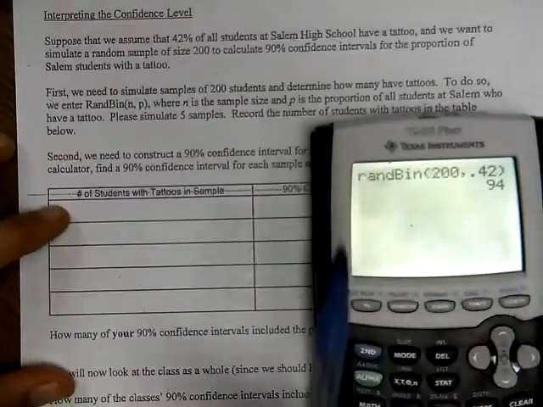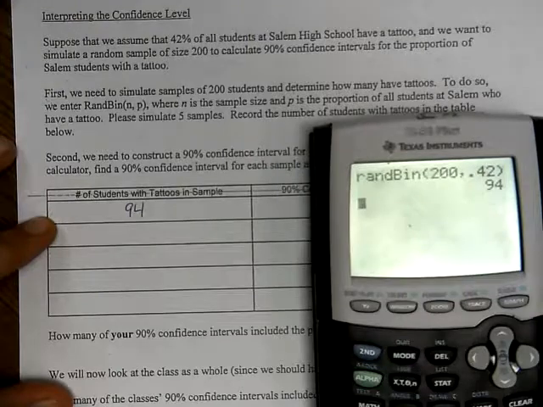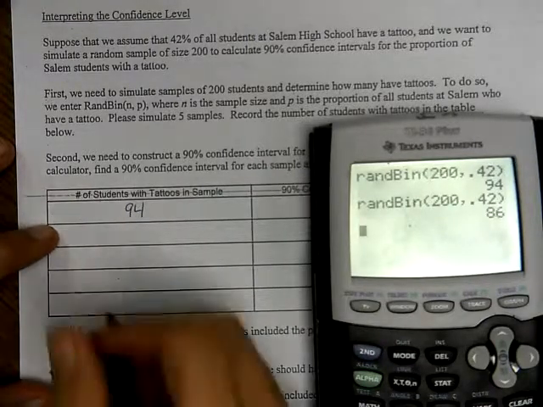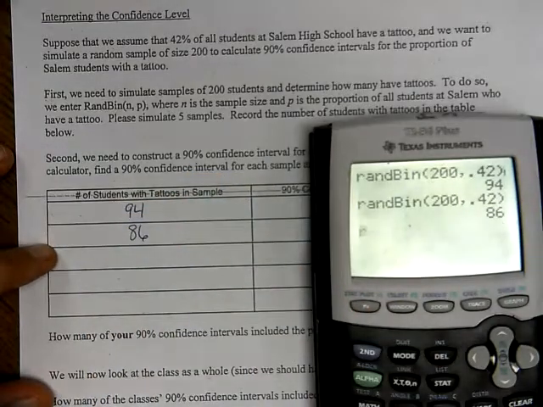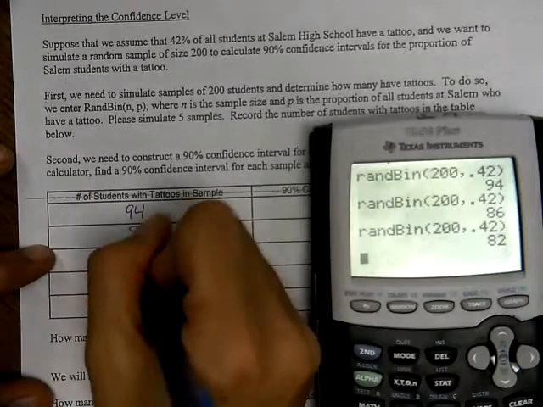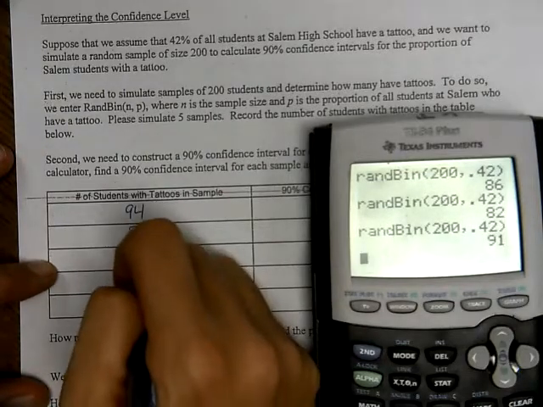So my first sample, I had 94 students with a tattoo out of 200. If I hit it again, my second sample will be 86. My third sample, 82. My fourth sample, 91.